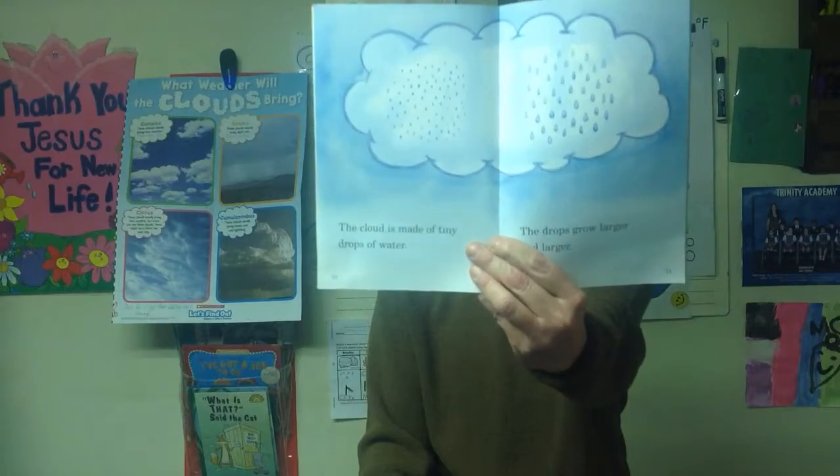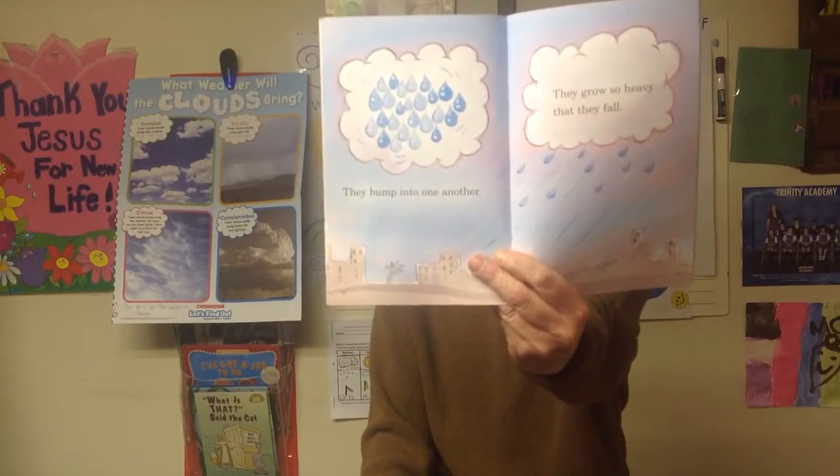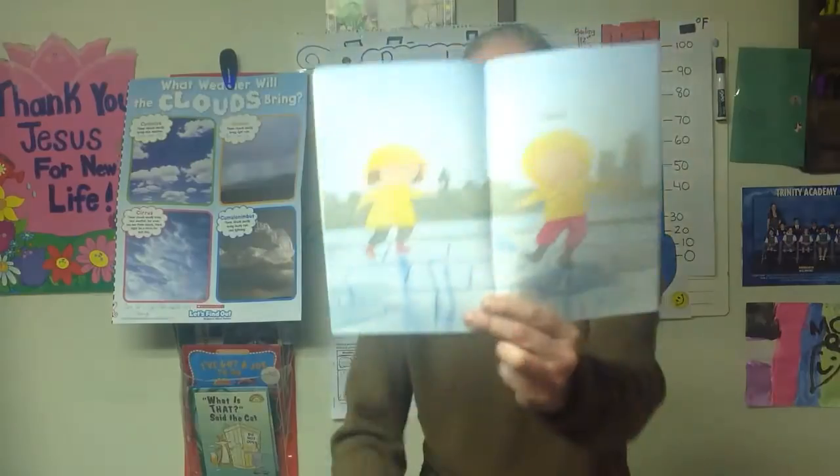The cloud is made of tinier water droplets, and the drops grow larger and larger. They bump into one another. They grow so heavy, they fall. And it rains.